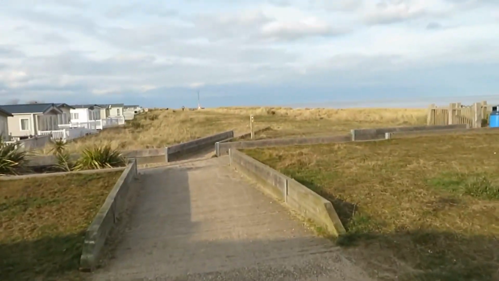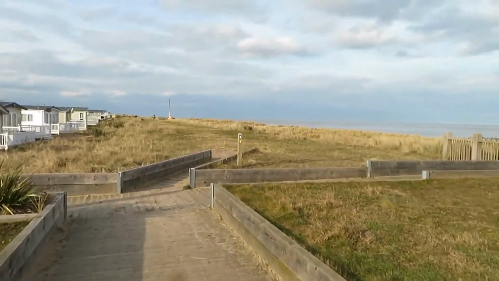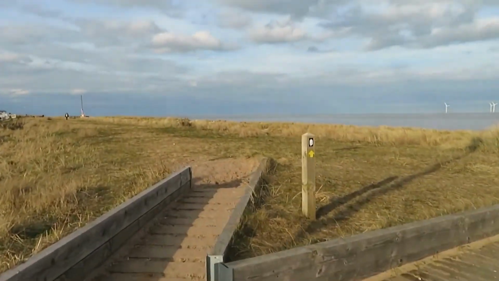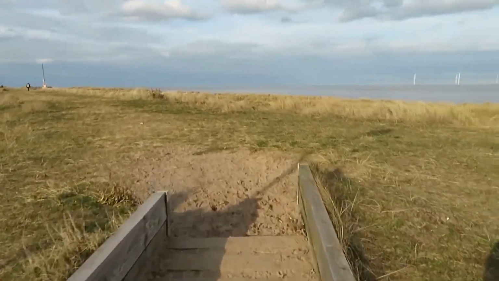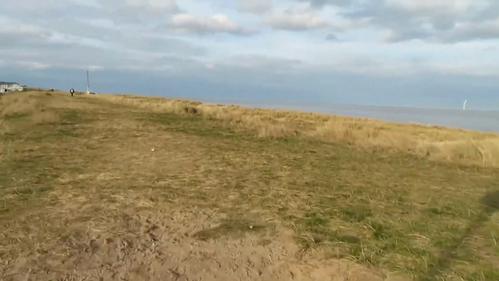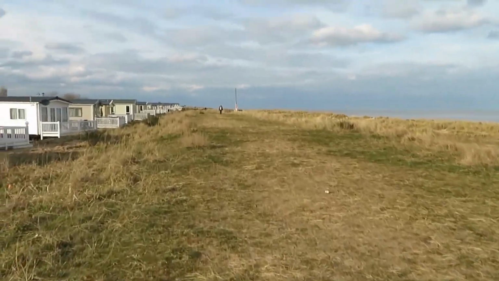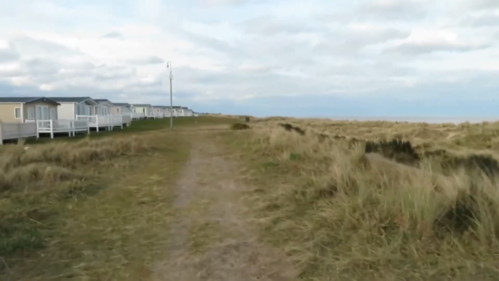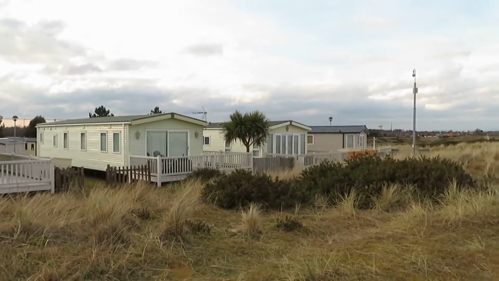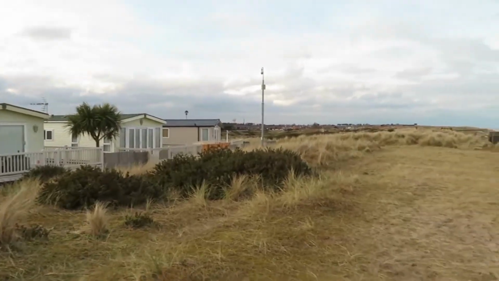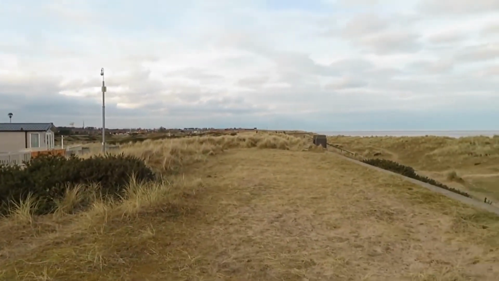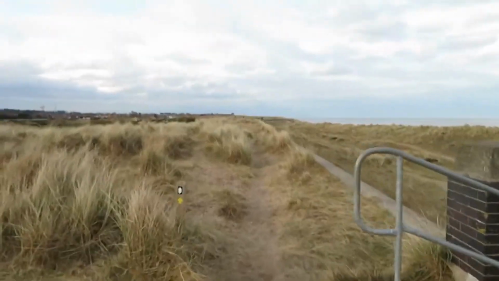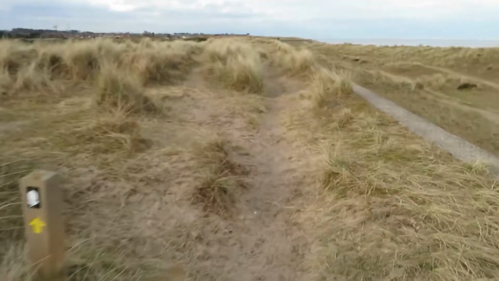So we're at the end of the gravel driveway in front of those holiday caravans. We now pick up the bank, walk along the top of the bank. So this is the end of the holiday site. I think that's Caister in front with the water tower. We have a little post here with the acorn on it. I don't think the post's going to grow any bigger though.